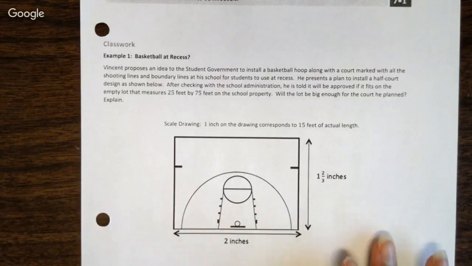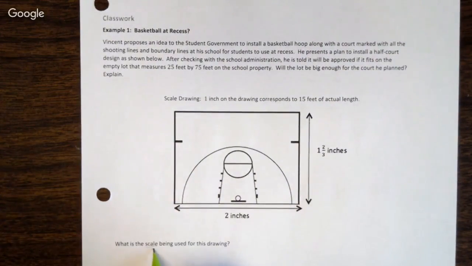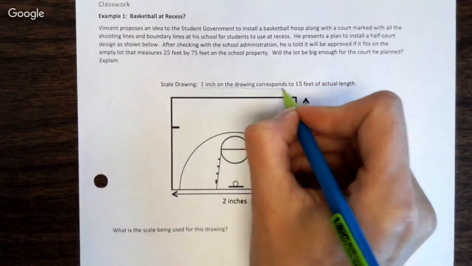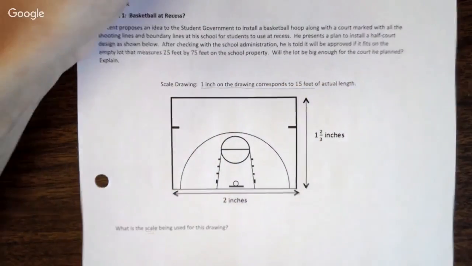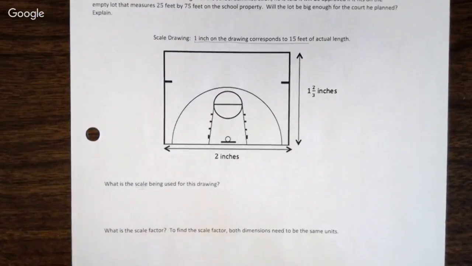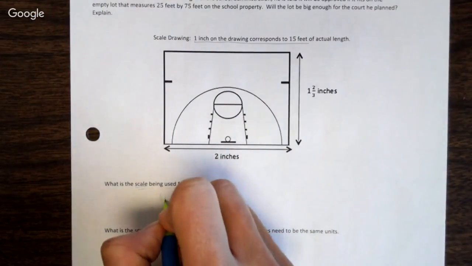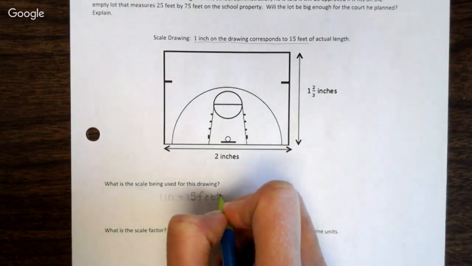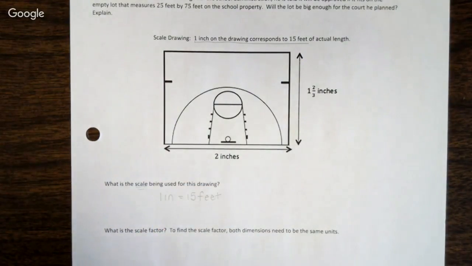Okay, so let's just talk about what scale is being used. Yesterday we talked about scales. If you look up at the top, it usually gives you the scale. Sometimes we'll have to change it so that it begins with a 1. This one actually says that 1 inch is 15 feet. This actually is your scale. We don't have to do anything with it because it starts with a 1.